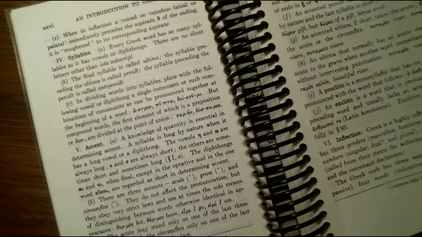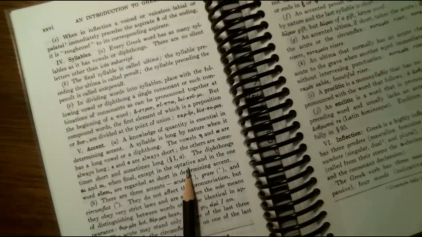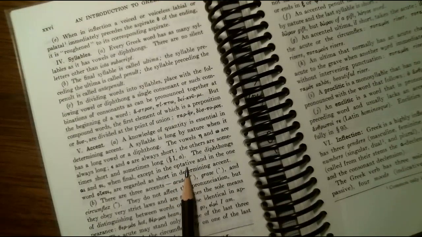And when we get a little further ahead, you'll see what I mean by treating as short or treating as long, and why that's significant, and where you place the accent on the last syllable, second to last, or third to last syllable. Okay, so alpha, iota are short, omicron, iota are short only at the end of a word. And then they give you this exception, except in the optative, which is a verbal form, which we won't get to for many chapters from now.